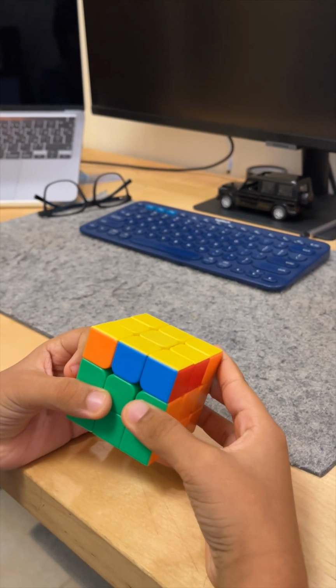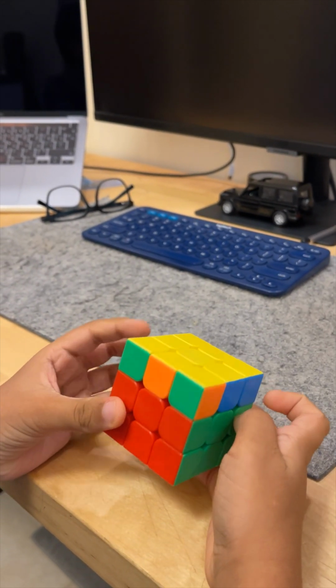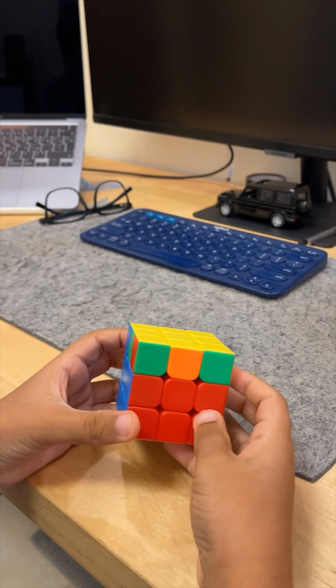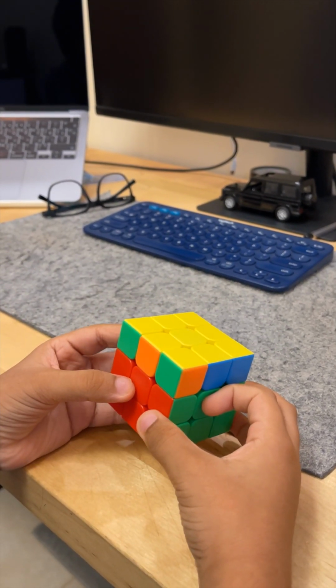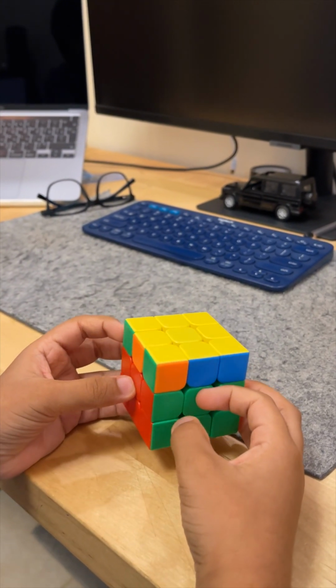Okay, so the yellow face is done and it looks like it's pretty much the cube is getting solved. So now you're just left with the top last layer, correct? Yeah. Okay, so how do we solve that?